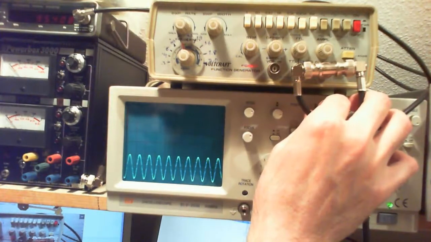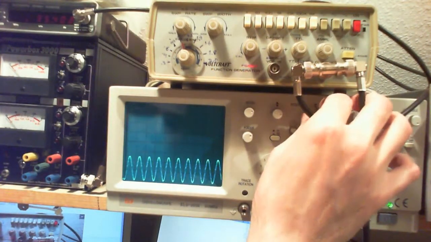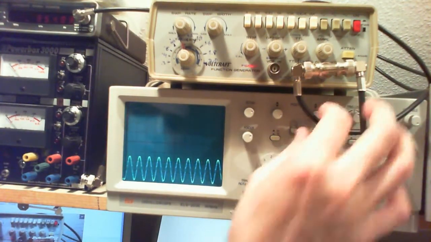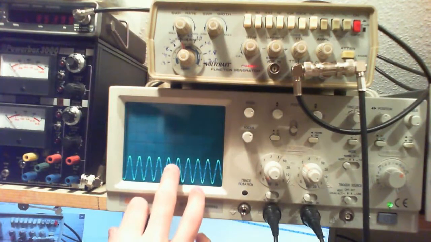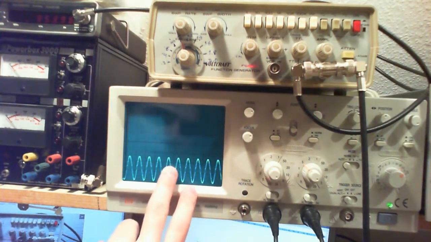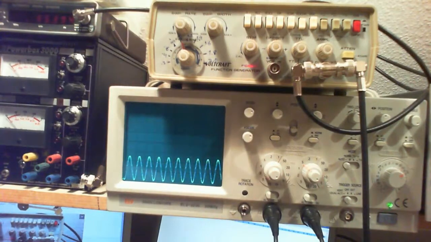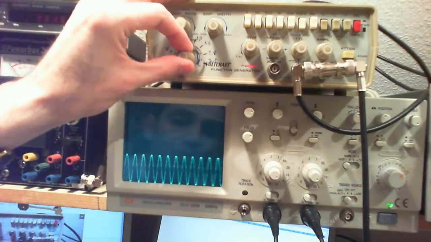And then if I keep increasing this frequency, right now my output is at about 2.6 times 0.5 volt, which is 1.3 volts at 95.4 kilohertz or so.